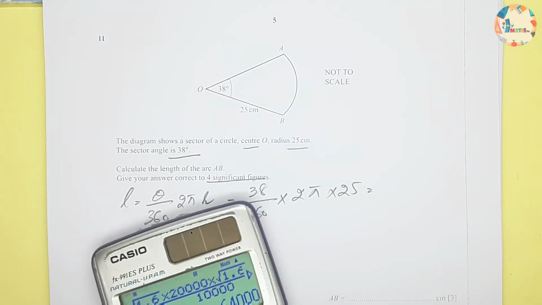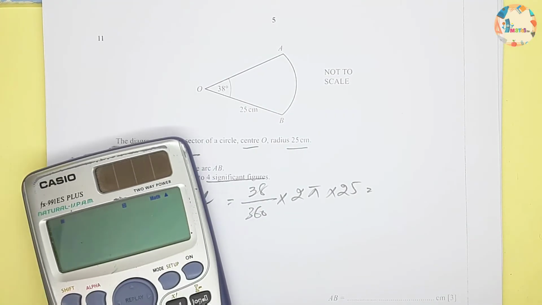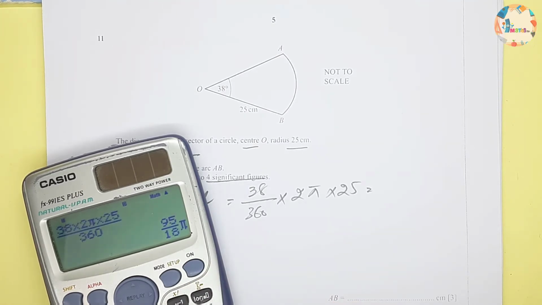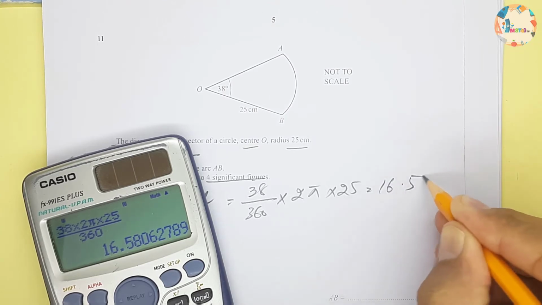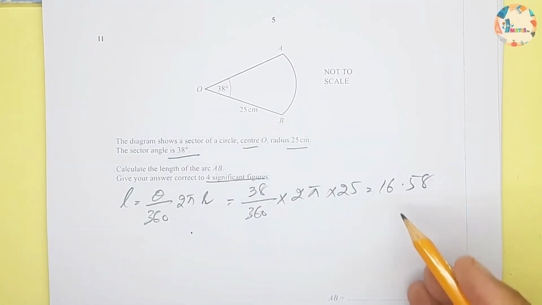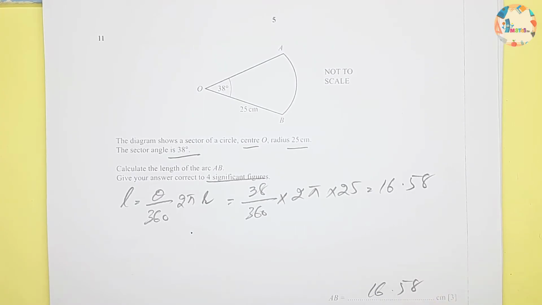If we simplify this, this will be 38 multiplied by 2 pi and multiplied by 25 and divided by 360. This will give us 16.580. So 16.58, because they are saying the answer should be in 4 significant figures, so 16.58 centimeters will be our answer.